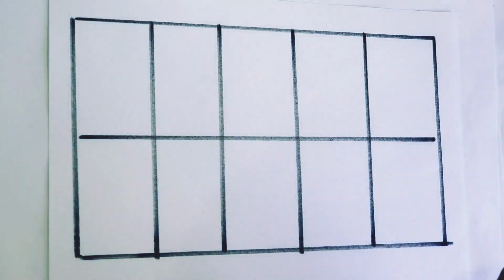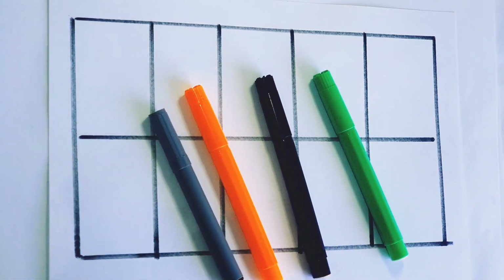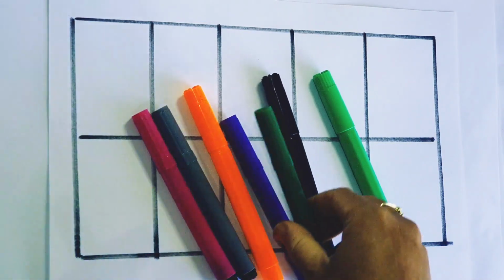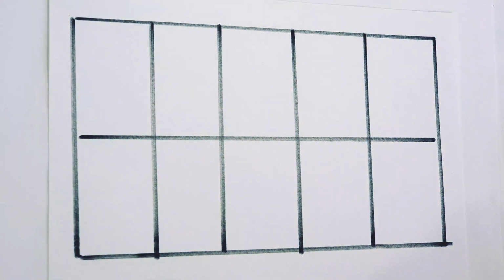Today we are going to learn ABCD. Let's start. Light green color, black color, orange color, grey color, pink color, purple color, dark green color and neon color. Let's start. Blue color.